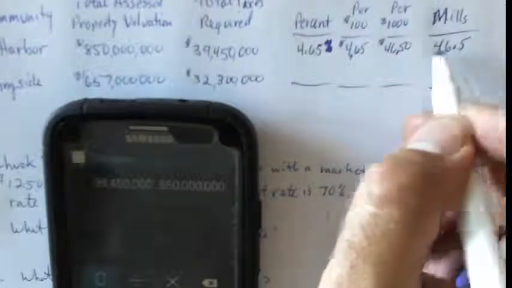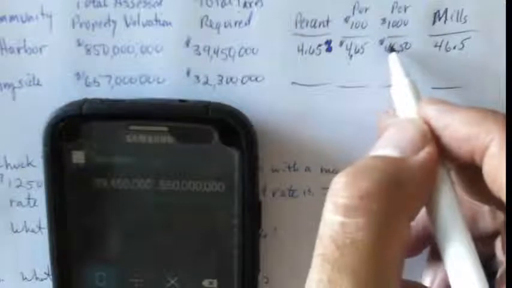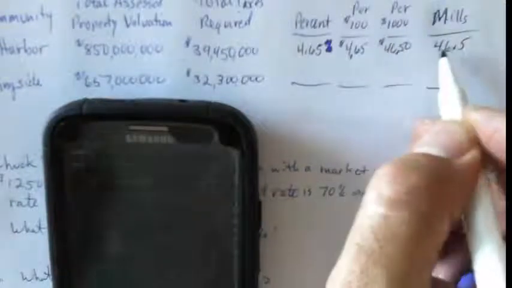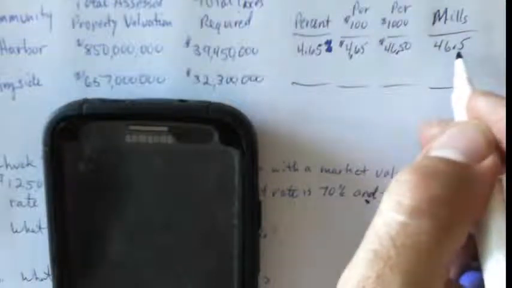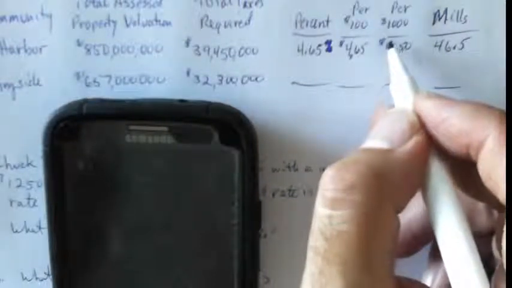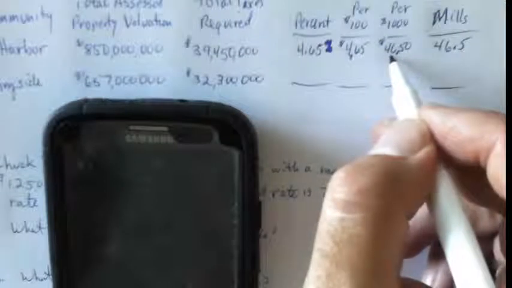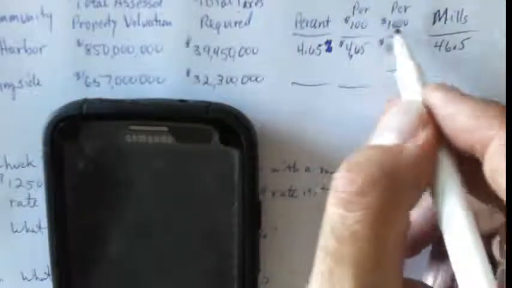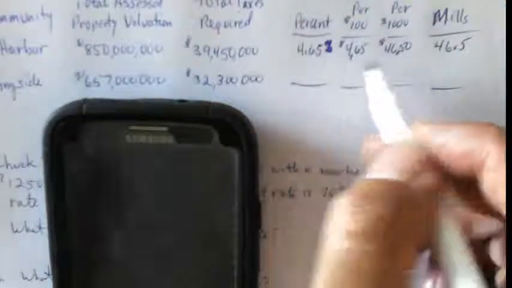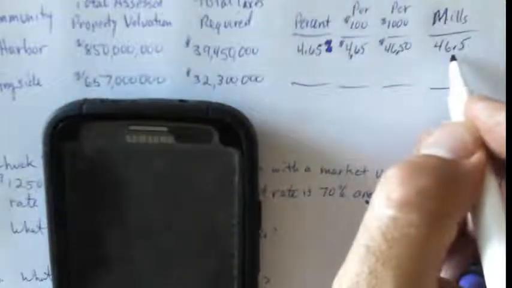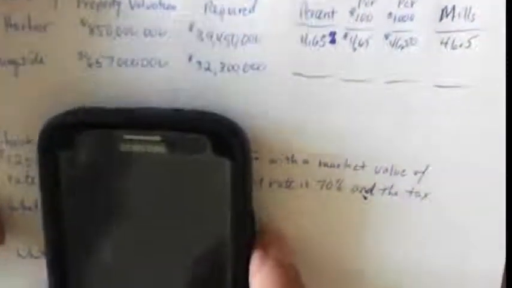And then remember, mils is per 1,000. So it is exactly the same number, just minus the dollar sign, because this is a rate. This is an amount per 1,000. That's why it's the dollar sign here. When they have the per 100, per 1,000, you have to have the dollar sign. When they're asking a percent, obviously, you need a percent sign. And mils is just a number, because it's a rate. Okay, so let's do one of those.